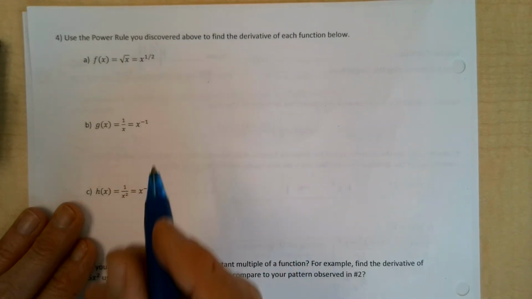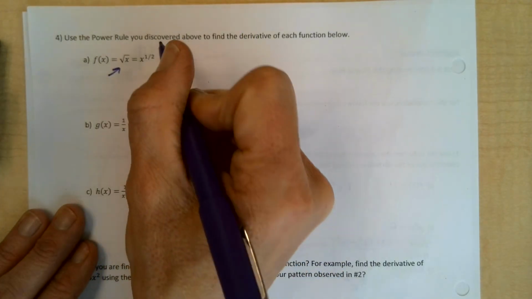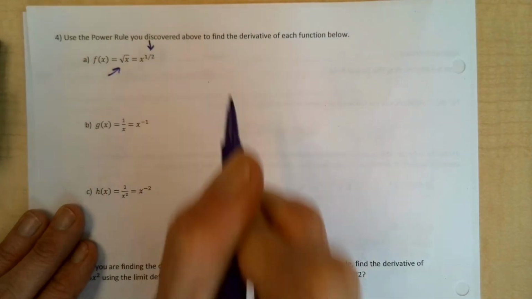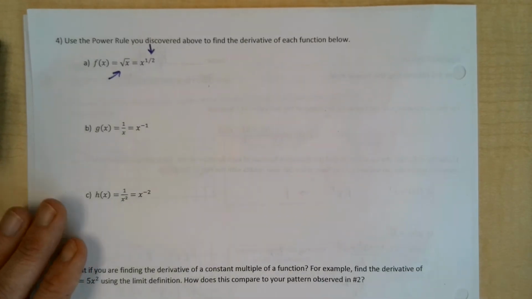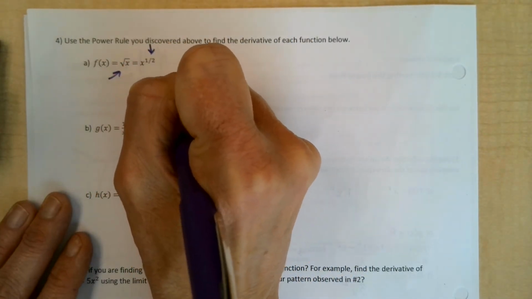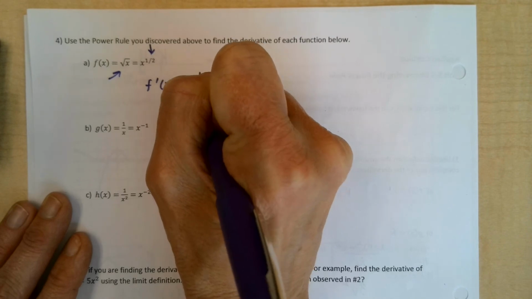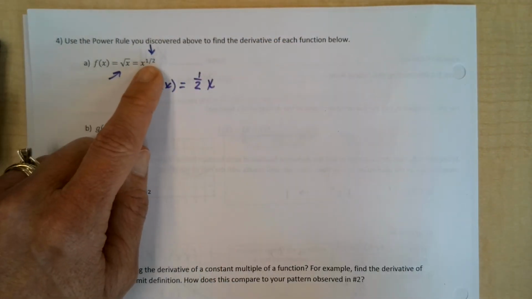So here's the scoop. When you see a radical, if you take the time to rewrite that radical in exponential form, then you can apply your power rule. So my derivative is going to be equal to that exponent times x to the 1 less power.